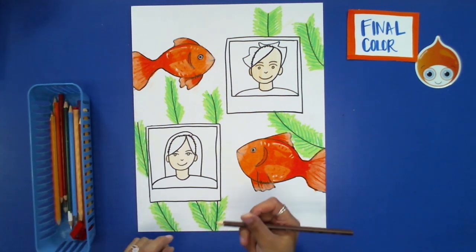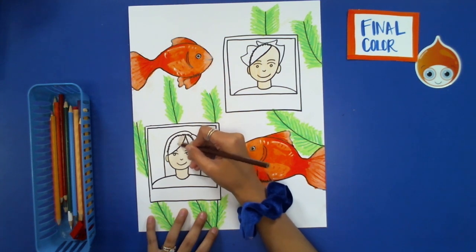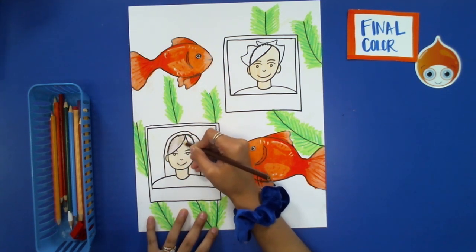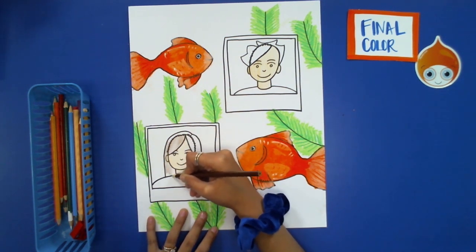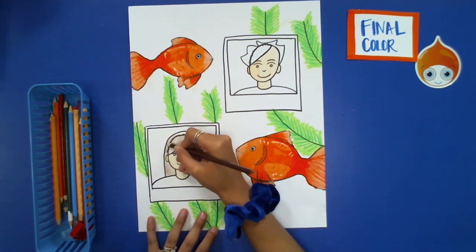Okay, so now that I have the skin color, I'm next going to color in the hair. And I'm going to color, since they're siblings, I'm going to color them with the same hair color. But depending on who you're coloring in, who you're drawing, then you can choose whatever skin and hair color works best for them.